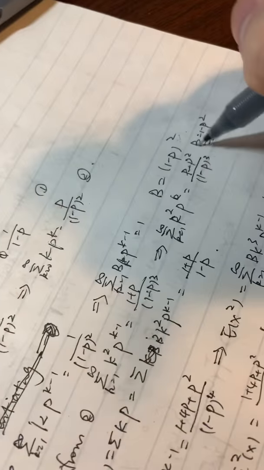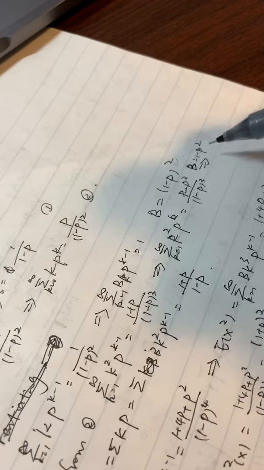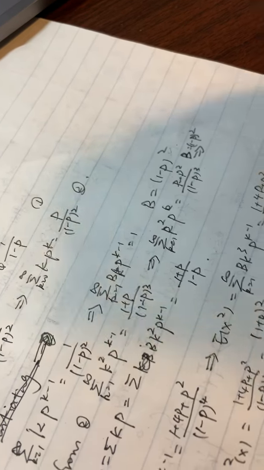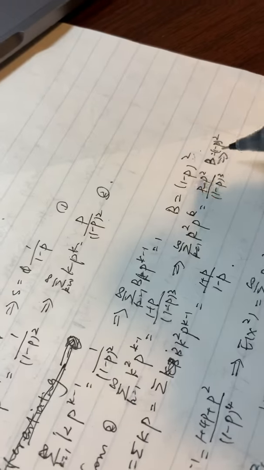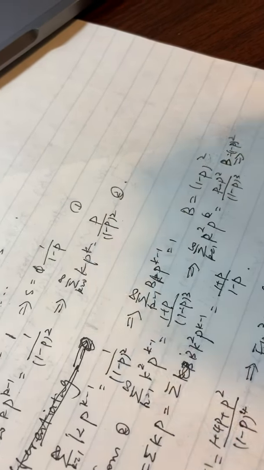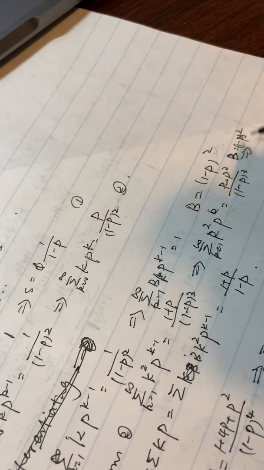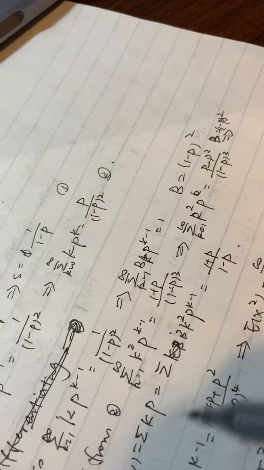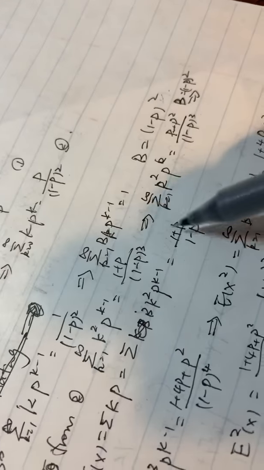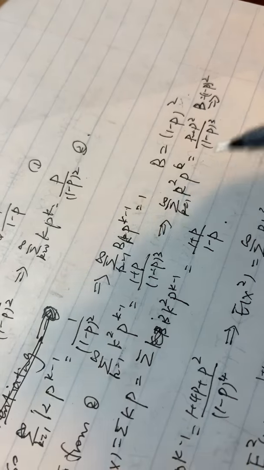And we know from A that b equals 1 minus p squared. So we just let p equal this one, and we can get EX equals 1 plus p divided by 1 minus p.